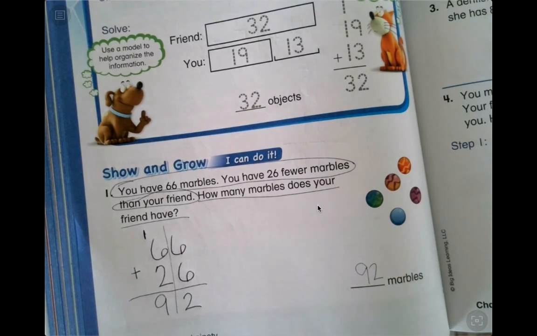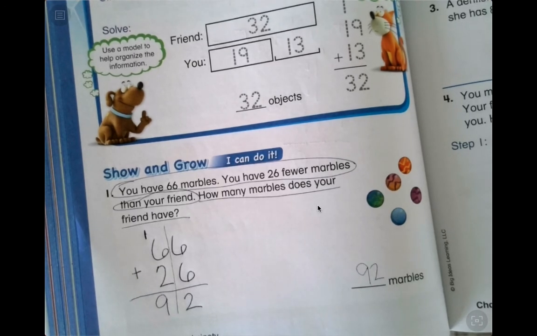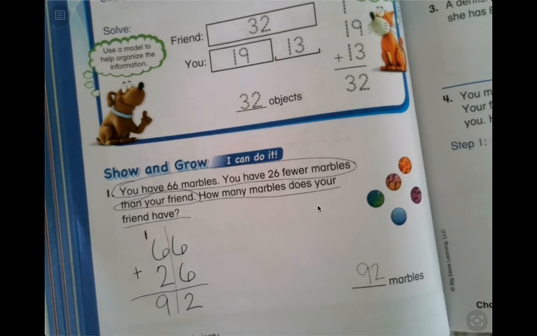Now, I'm going to show you another way. I don't like this way as much, but maybe you like this way better. Okay, here's another way. It's not my favorite way, but if this makes more sense to you, then use it.